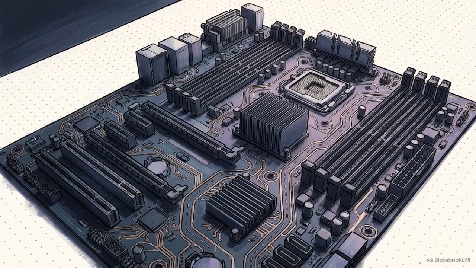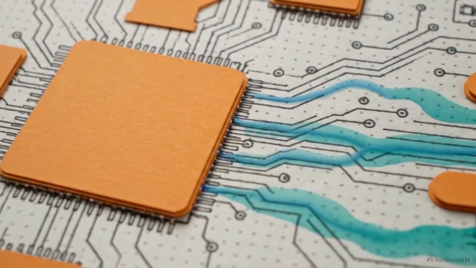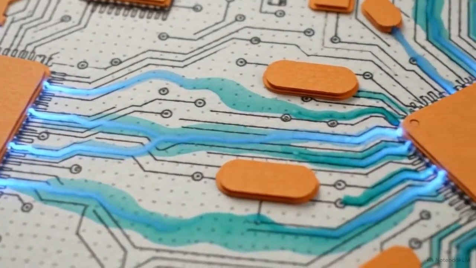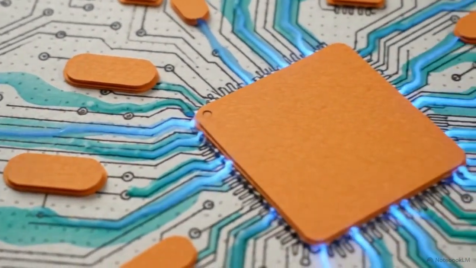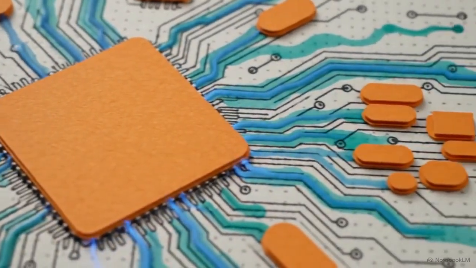But that perfect mechanical cycle is entirely useless on its own. Left to itself, a computer is just dead metal waiting for instructions. That's where software comes in. It's the invisible brain that manages the physical hardware loop and gives the machine a purpose.